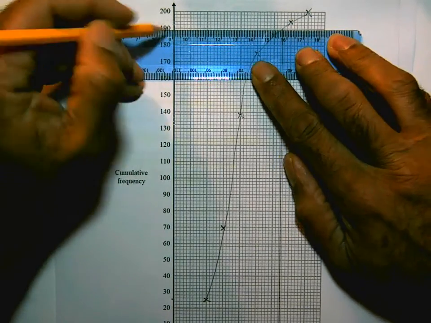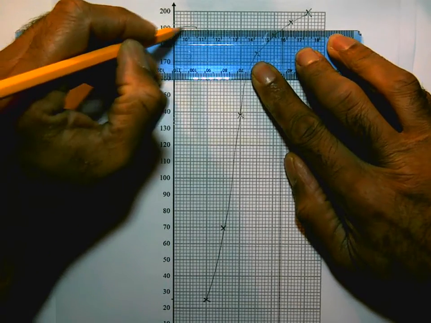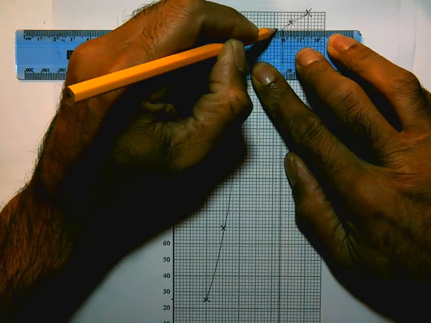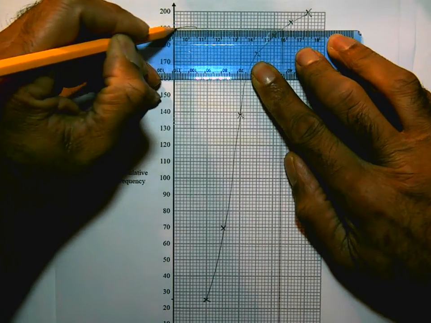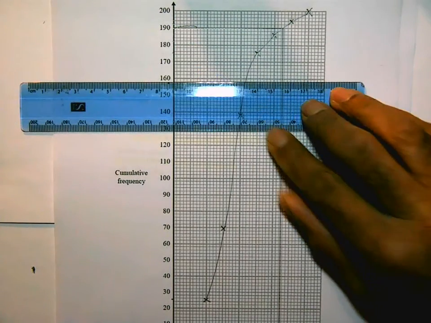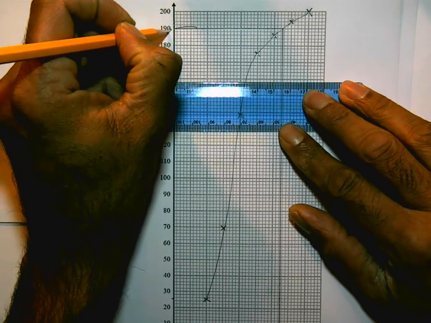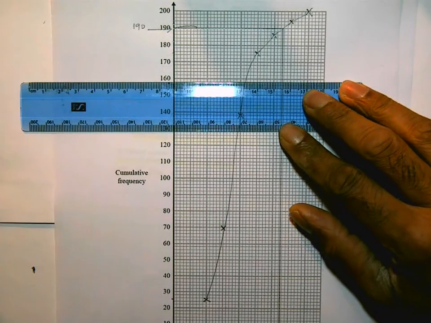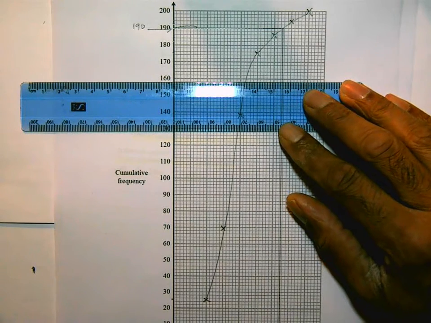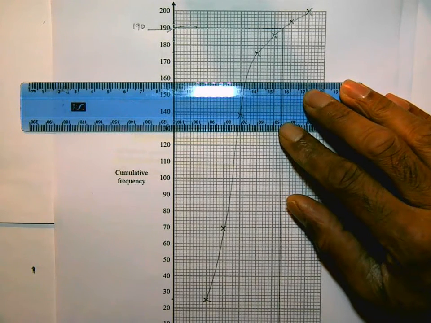And if I work my way across to take a reading, it's fairly obvious what the reading is, but the question did say, show how you got your answer. So I'm going to draw this line going across, and it comes out here at 190.